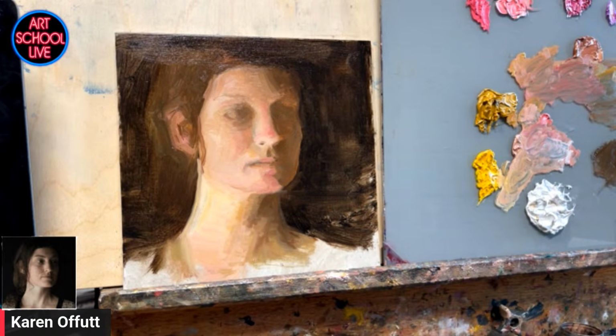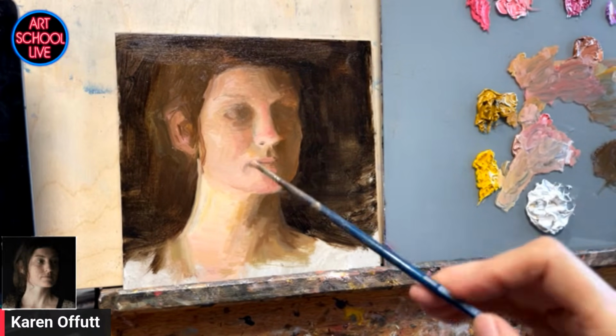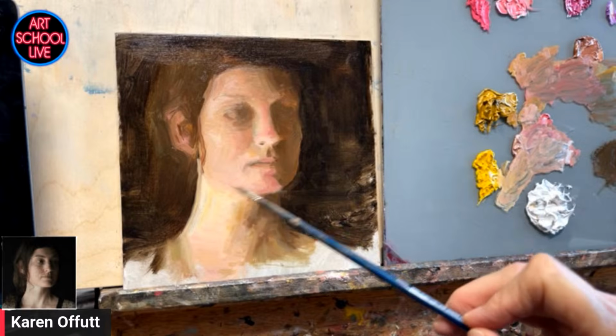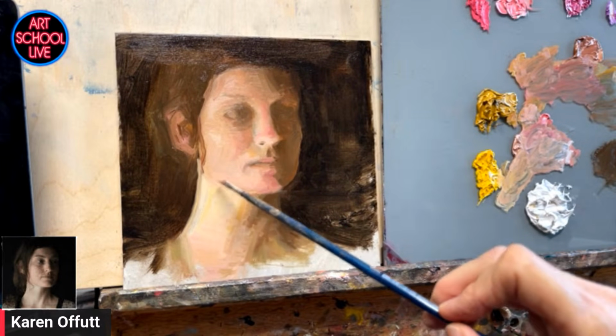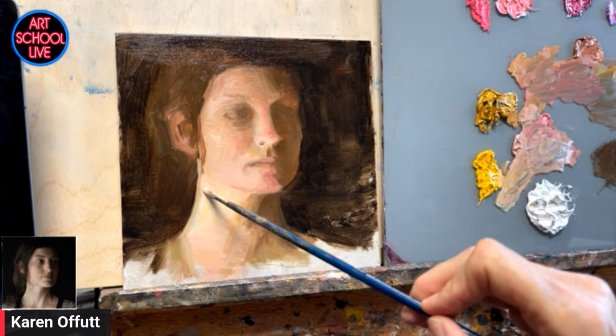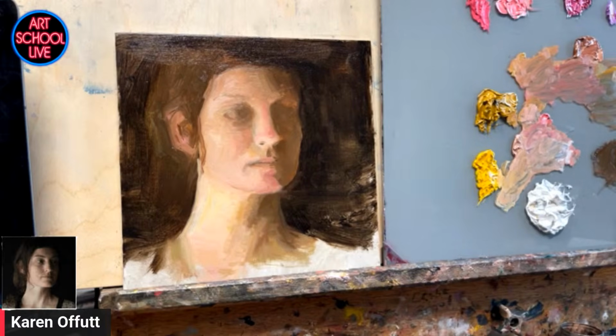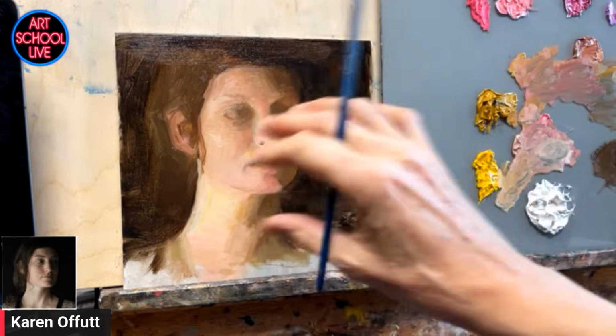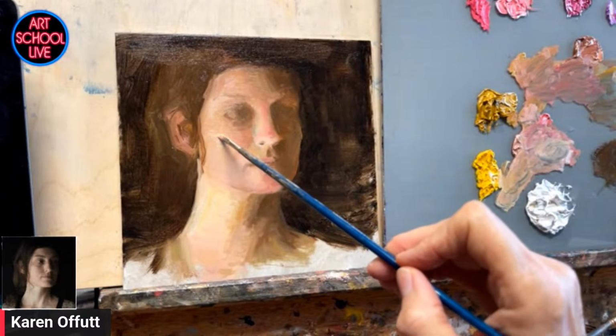So it's this back and forth of, okay, I need to move her jaw a little over, but then these little tiny moves. I think you can get really distracted by chasing the idea of finding the form. Instead, just isolate those areas.